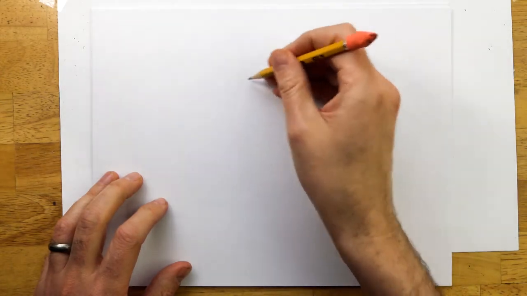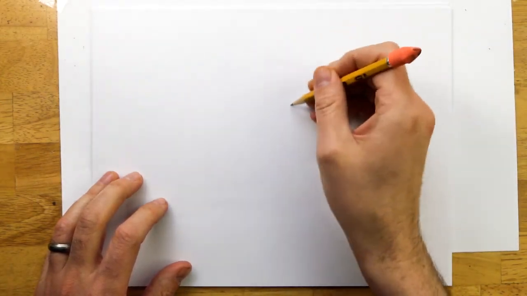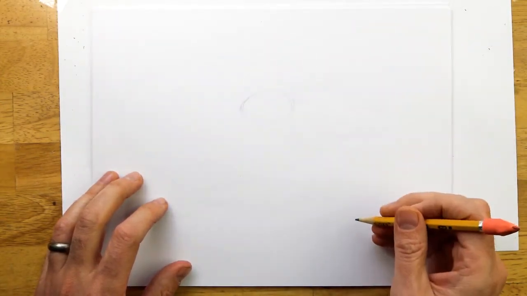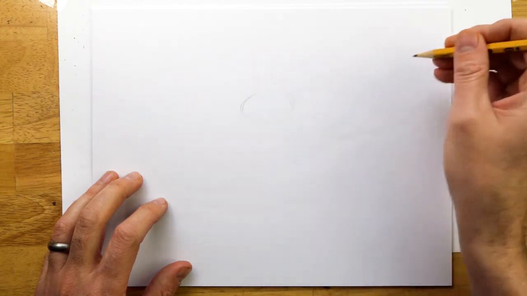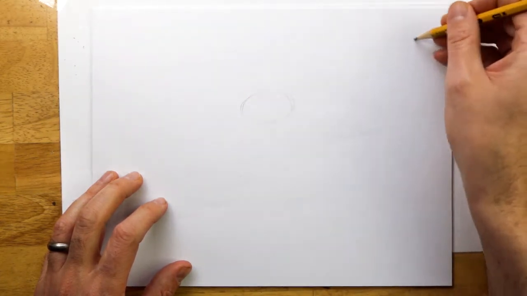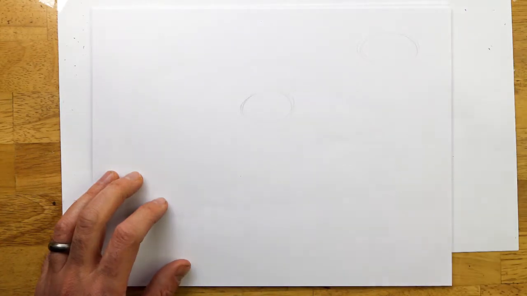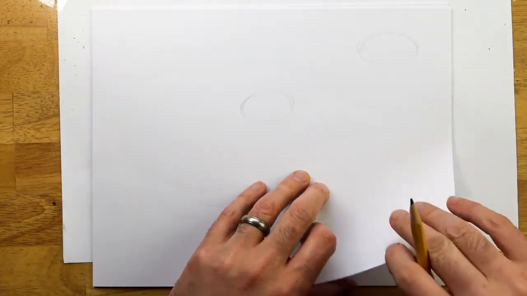Today we're gonna draw a bunny. So we're gonna start our bunny with an oval for the head. And the oval is really a three-dimensional object. Let me grab another sheet of paper.